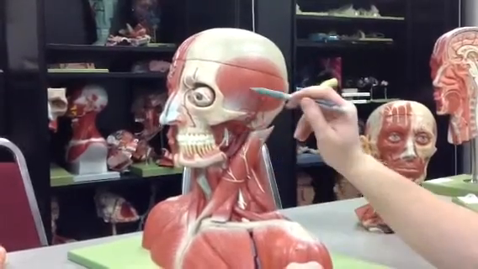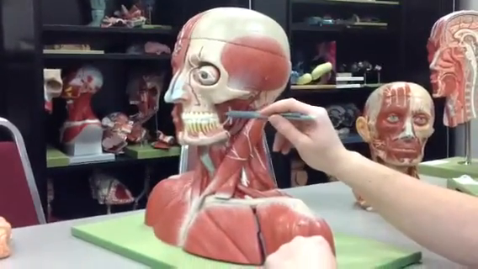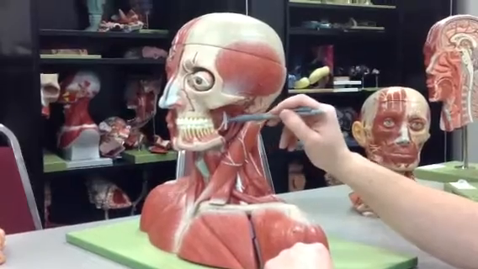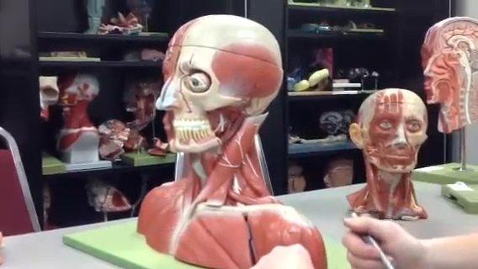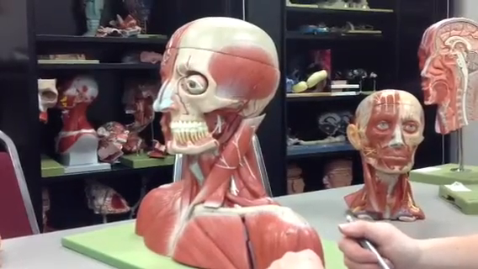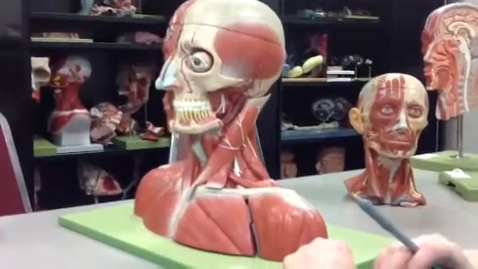This is the buccinator. This is temporalis. Buccinator is not a muscle of mastication, it's a muscle of facial expression. Medial and lateral pterygoid, temporalis, and masseter are your muscles of mastication, which are innervated by mandibular branch of trigeminal.